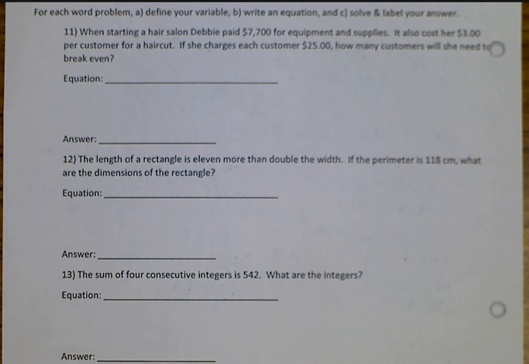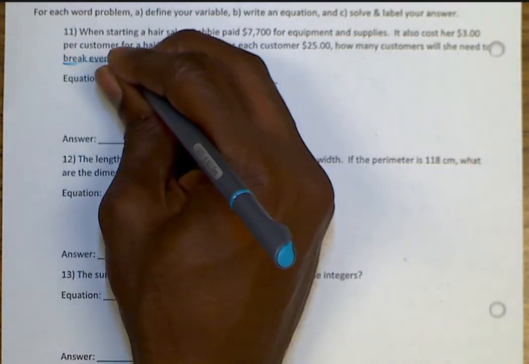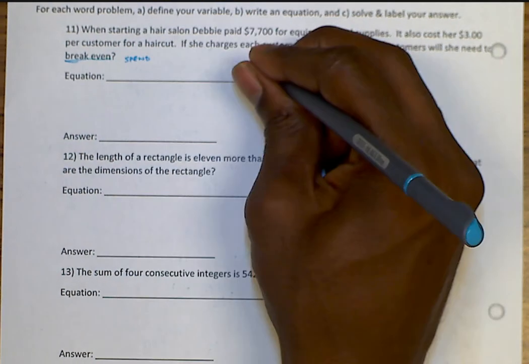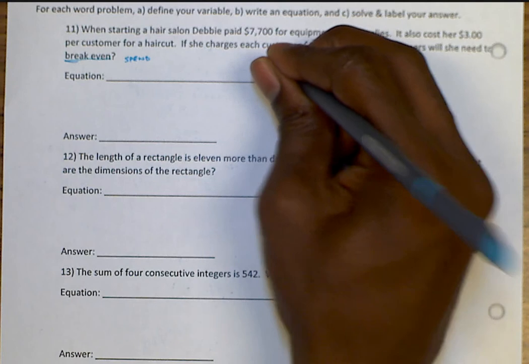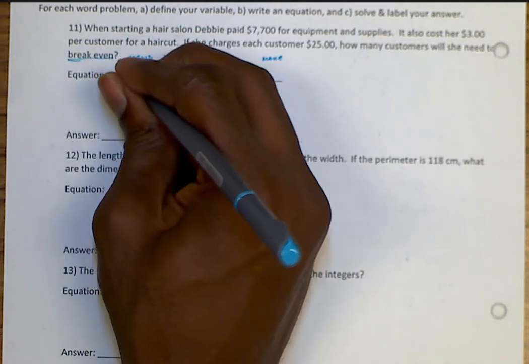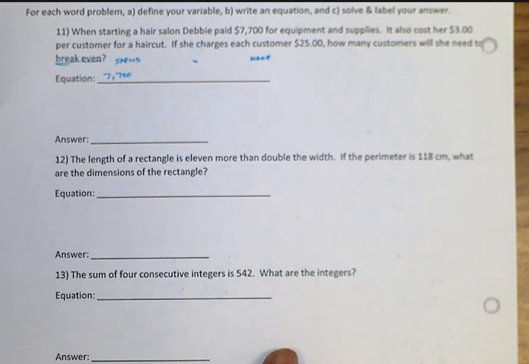Remember that break even problems mean that we're trying to find out when the money that she spends equals the money that she makes. And that's typically a good way to set these problems up, break even being the key word. So we need to find in an equation how much she spends and how much she makes. So Debbie spends $7,700 on equipment. In the problem, it seems like a one-time expense, so there's no need for a variable there.